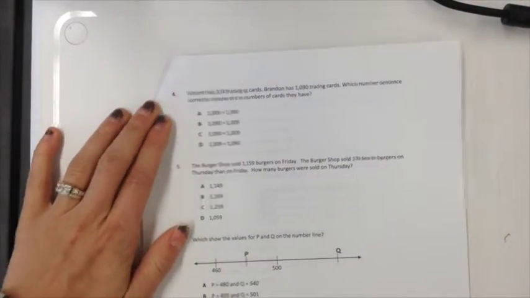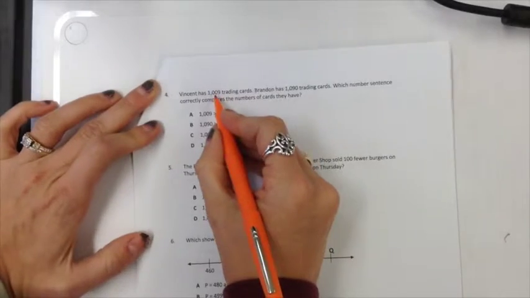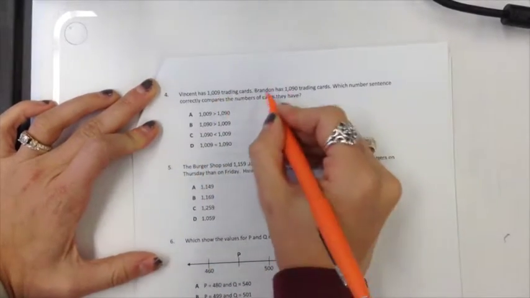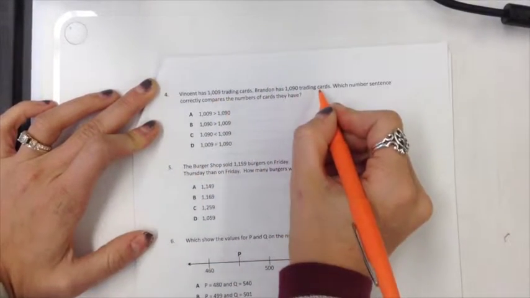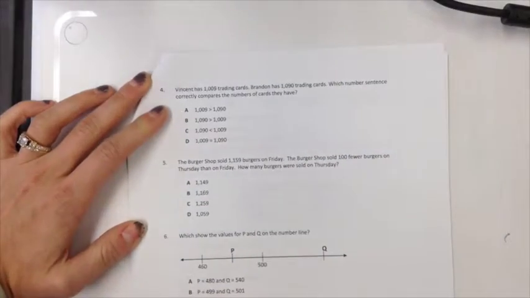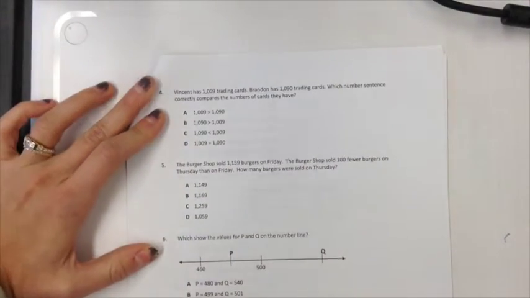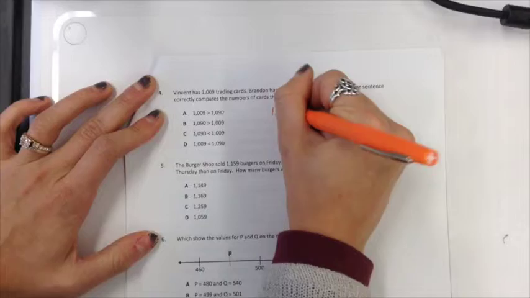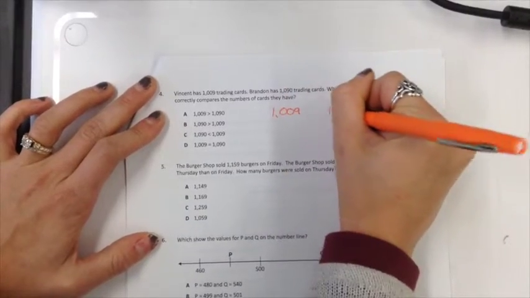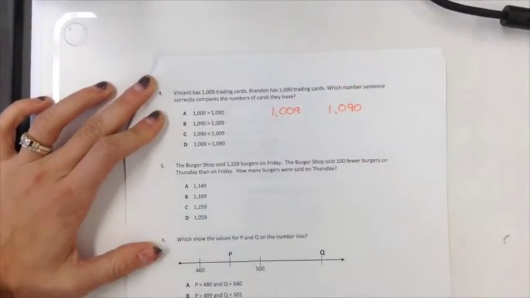Moving on to number 4. Vincent has 1,009 trading cards. Brandon has 1,090 trading cards. Which number sentence correctly compares the numbers of cards they have? Well, Vincent has 1,009 and Brandon has 1,090. I'm going to write them side by side.